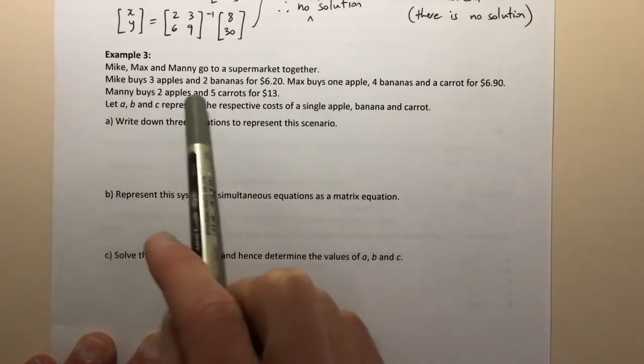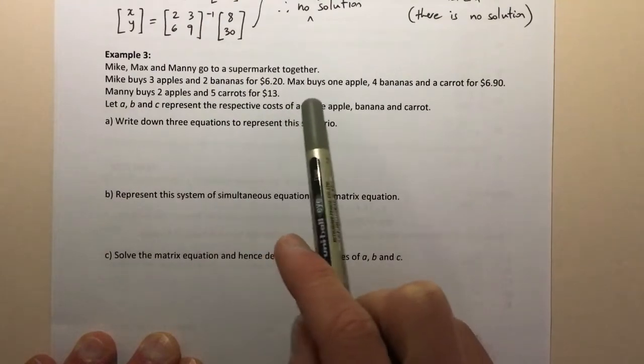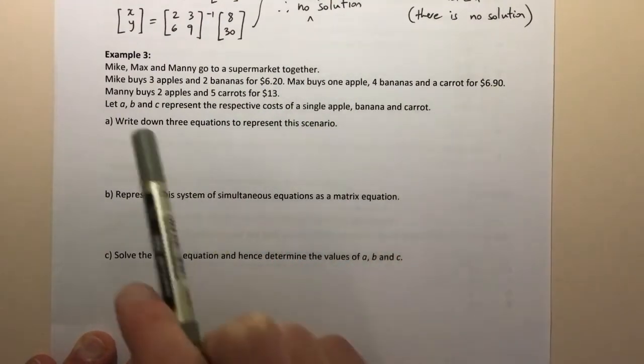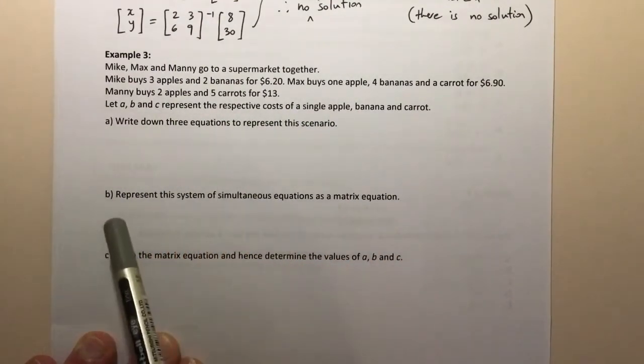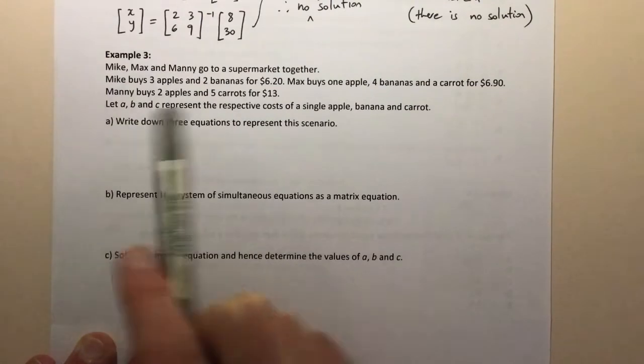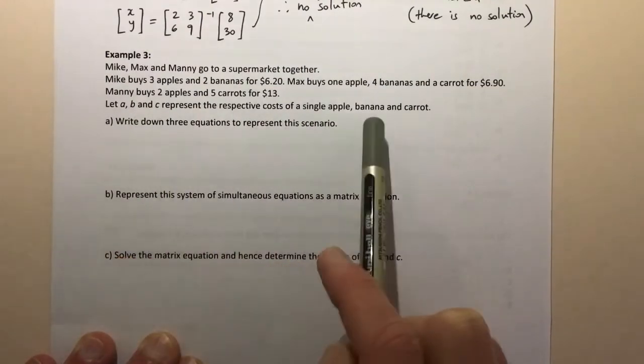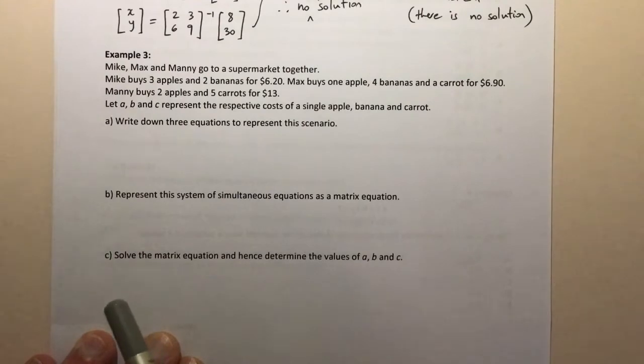Mike buys 3 apples and 2 bananas for $6.20. Max buys 1 apple, 4 bananas, and a carrot for $6.90. Manny buys 2 apples and 5 carrots for $13. And we're going to let A represent the cost of a single apple, B the cost of a single banana, and C the cost of a single carrot.